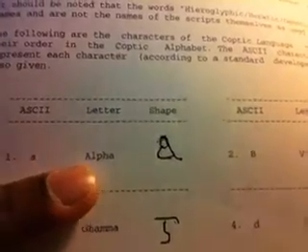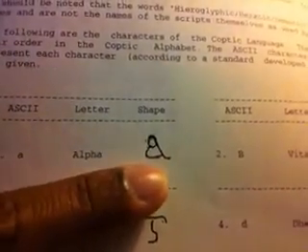Let's look at it. This first letter here, it says it is alpha. Some of these may not sound proper based on what the transliteration says, but I'm going to do my best.